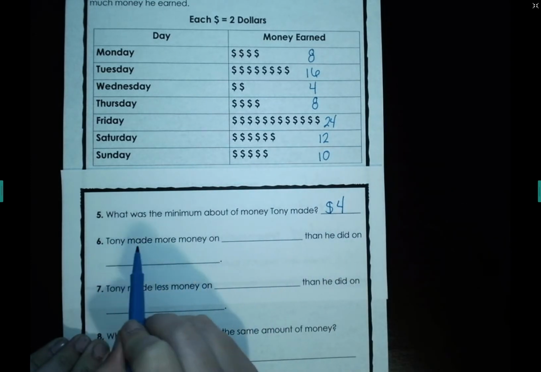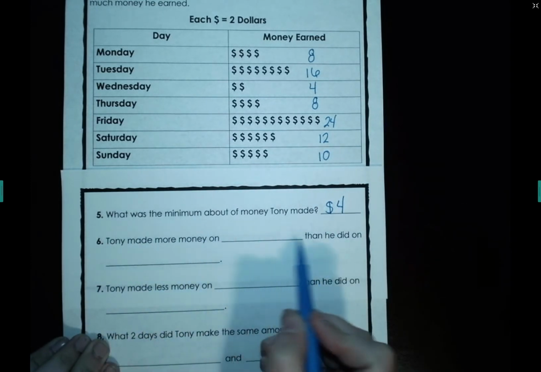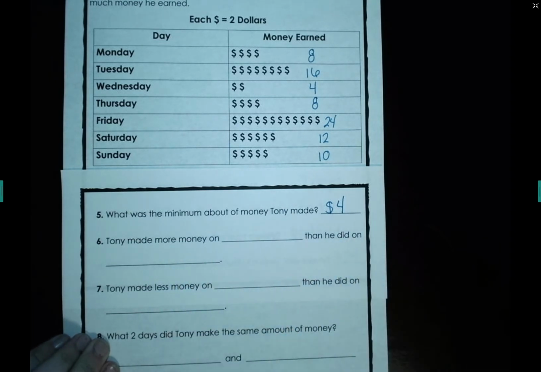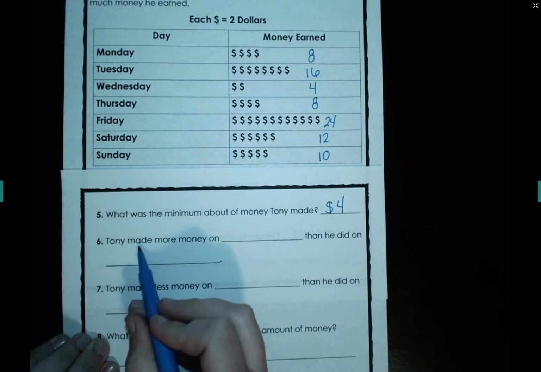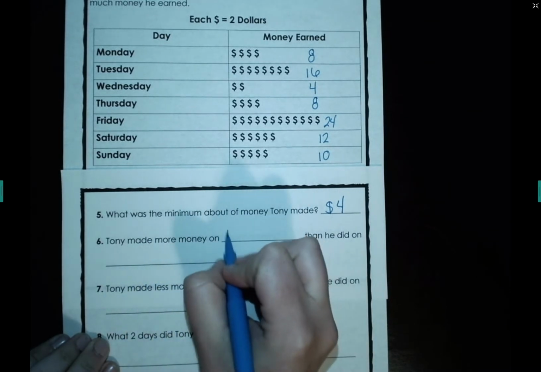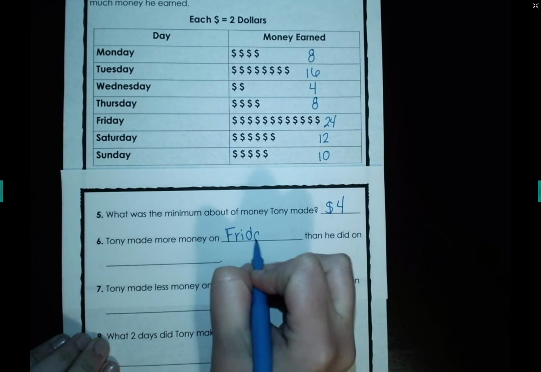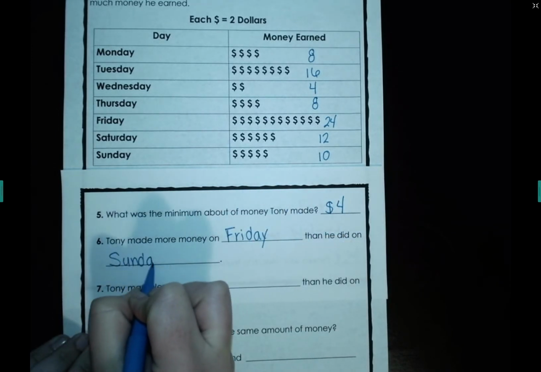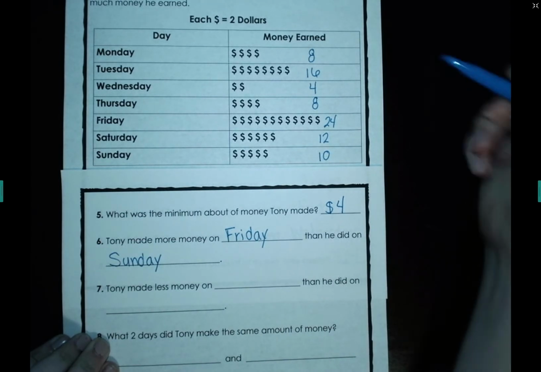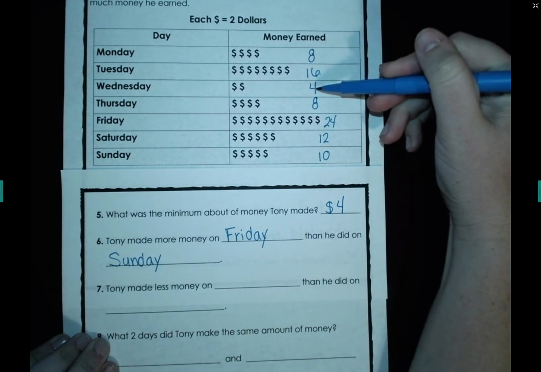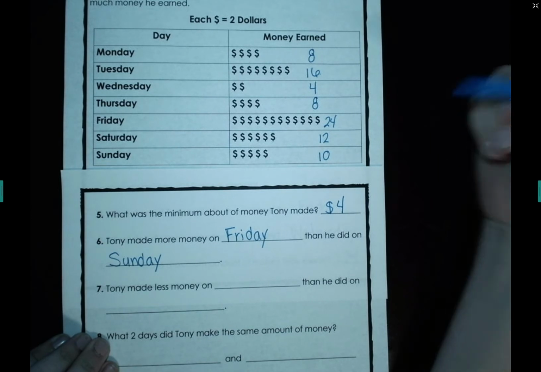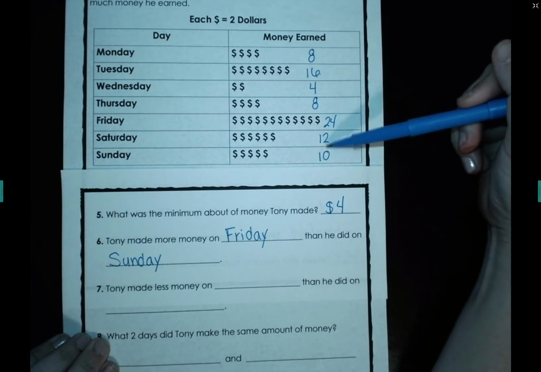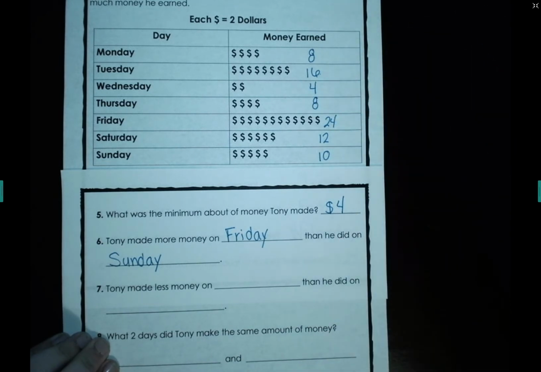Number 6, Tony made more money on blank than he did on blank. So you could have multiple answers for this one. He made more money on, we'll say, Friday than Sunday. You could say he made more money on Tuesday than he did on Wednesday. You could say he made more money on Saturday than he did on Thursday. So there's lots of different answers that you could have done for this one.